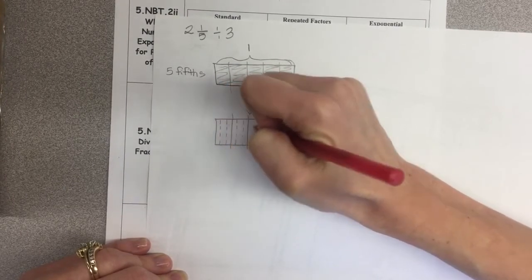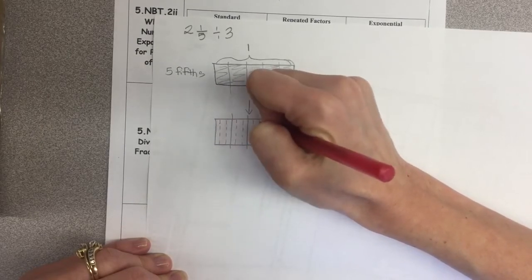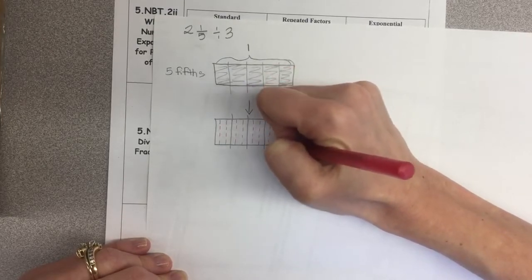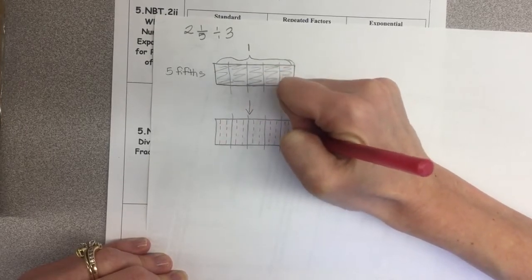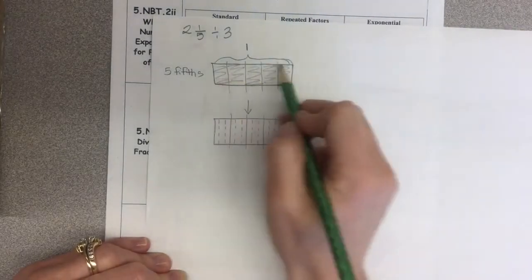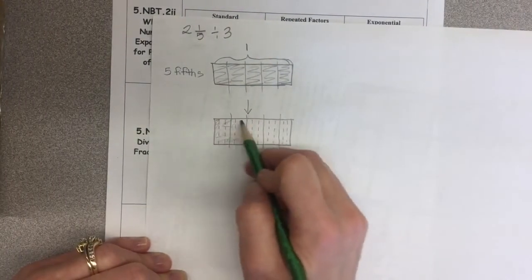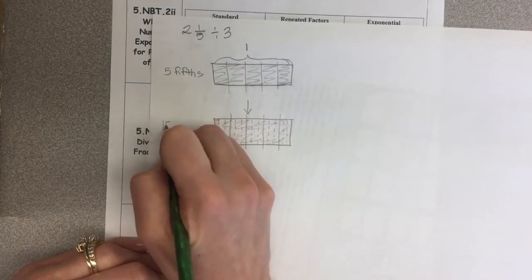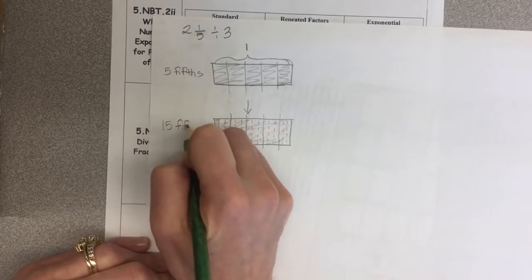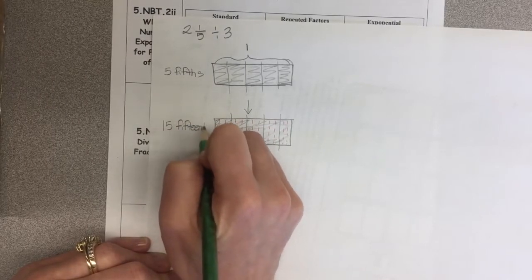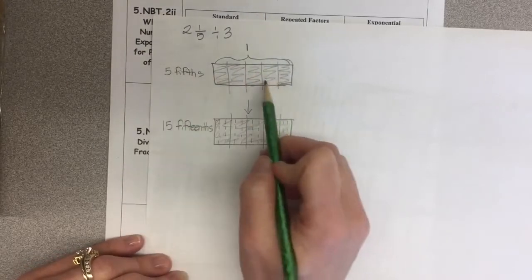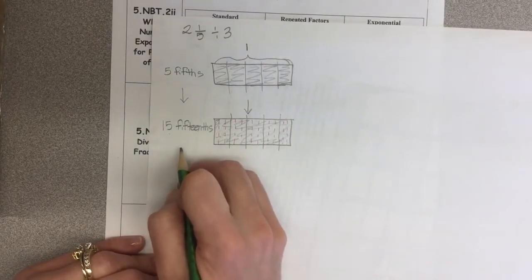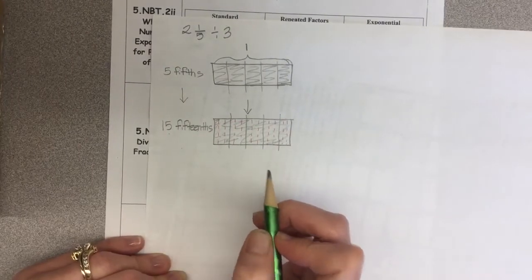Now my 5/5 has changed into 15ths. They're still equivalent because I still have the whole thing. But notice that my 5/5 has become 15 15ths. I'm going to write this in unit form here. So 5/5 is the same thing as 15/15. And now we want to divide that by 3.